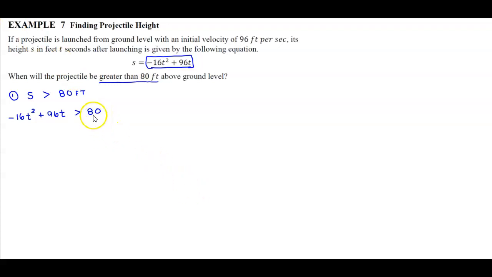Okay, so let's first subtract 80 from both sides of the inequality. So we have negative 16t squared plus 96t minus 80. I want to figure out where it is greater than 0.